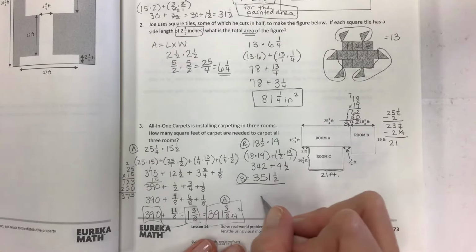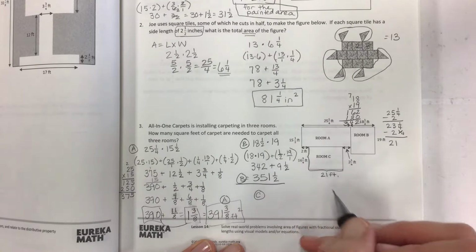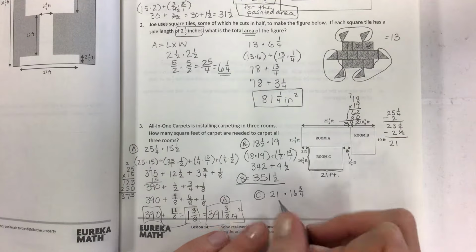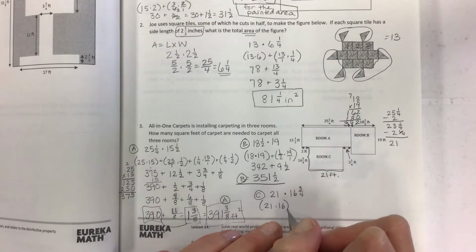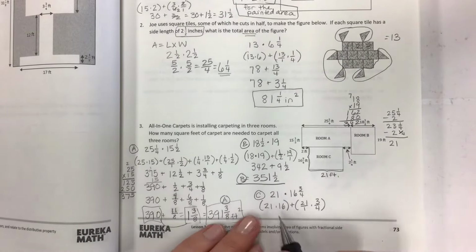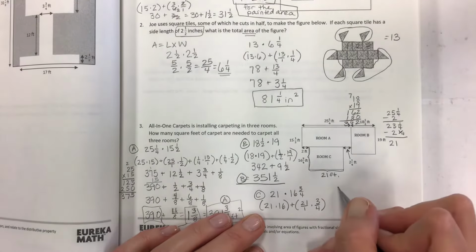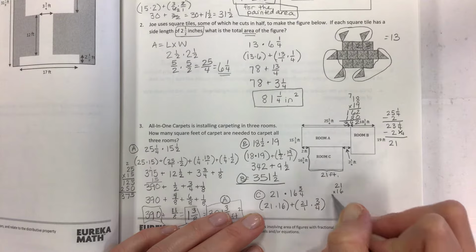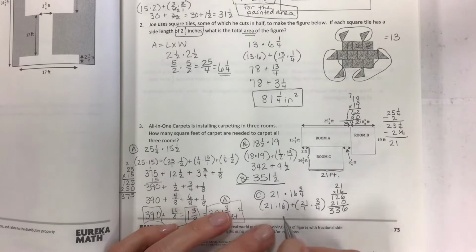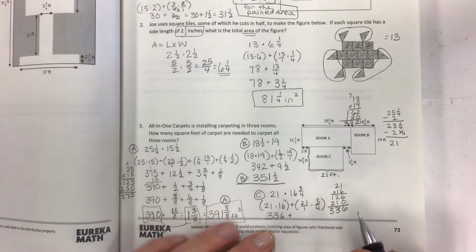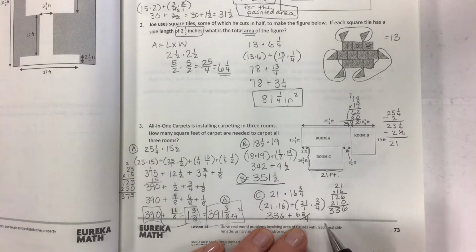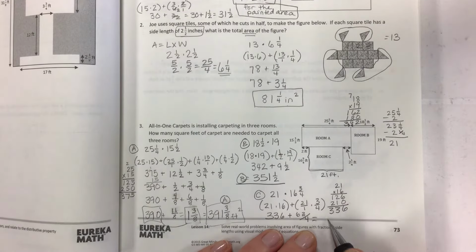Keep this close. Now for C, we do have the dimensions. So it's 21 times 16 3/4. And they are kind of big, so let's break it out. 21 over 1 times 3/4. And 21 times 16, there's no easy way to do that. So there's 336 plus 63/4. This one we can solve, but I'm going to rewrite it over here.